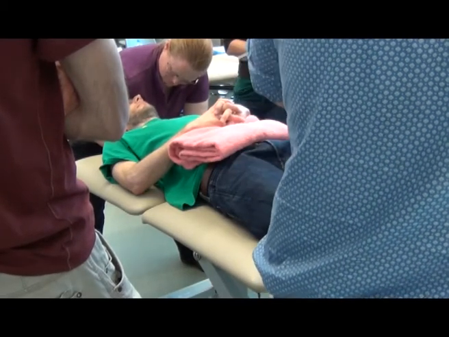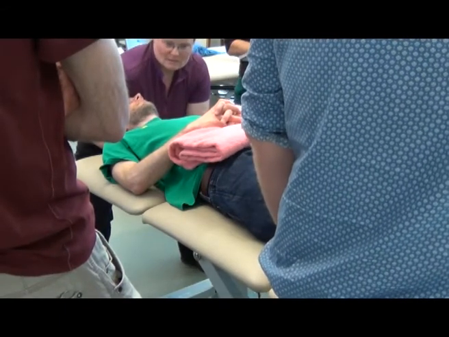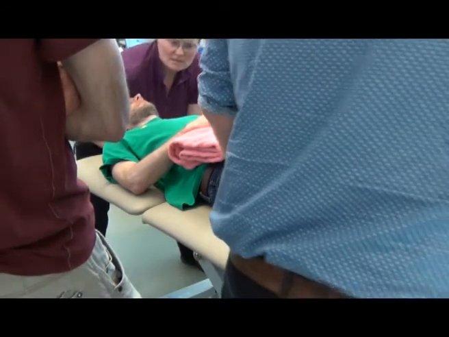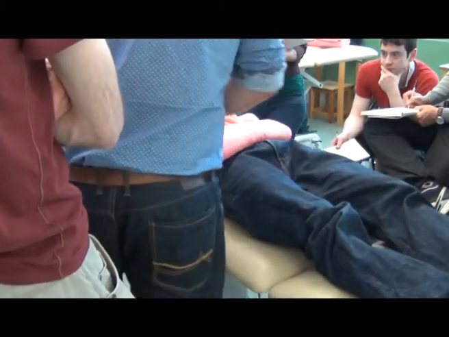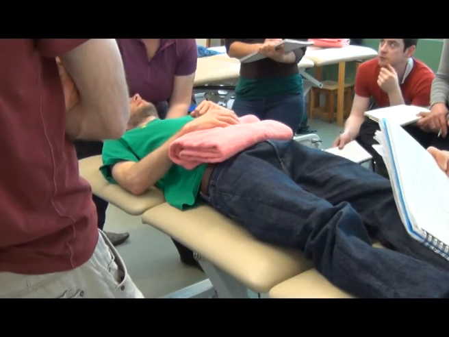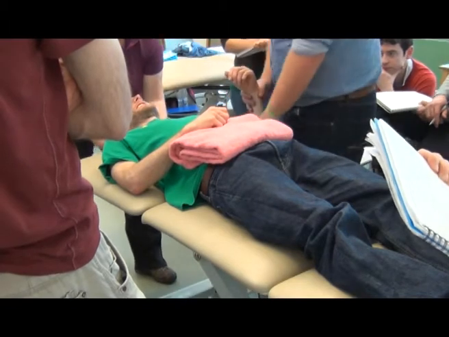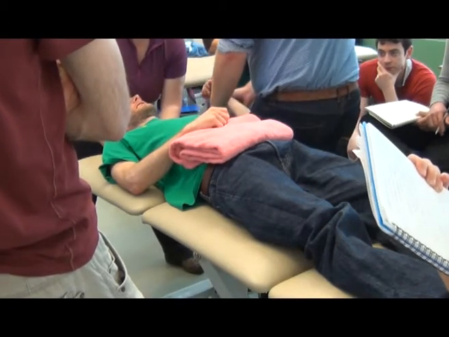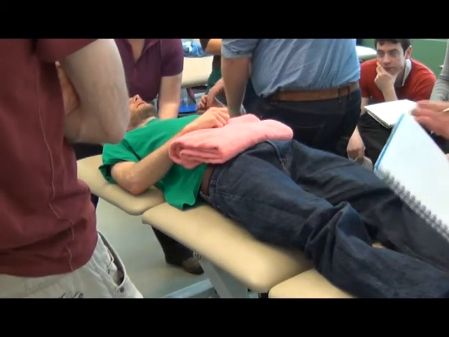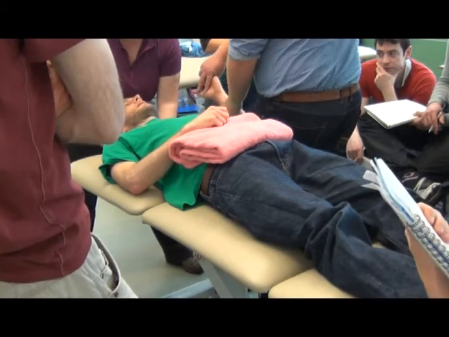Wow. Okay. And then just take his arm and put it into a median nerve sort of position. Can you feel your head pressing into my hand?